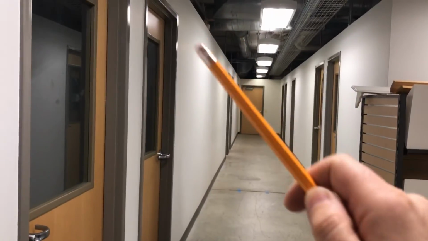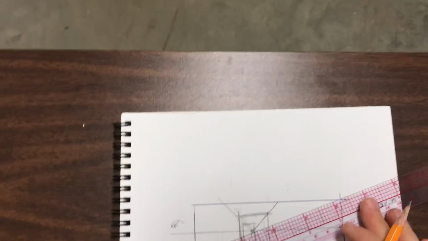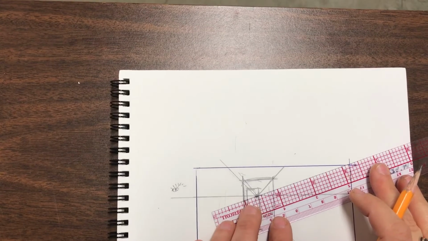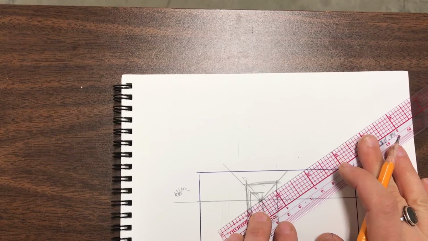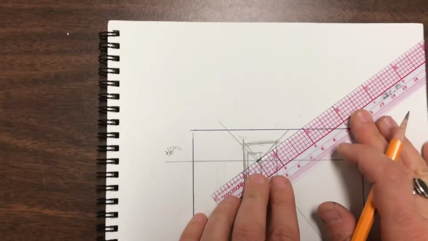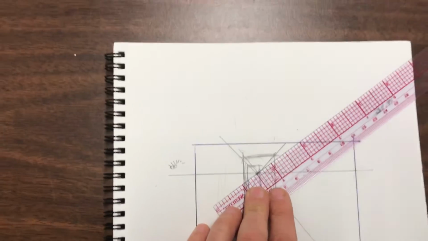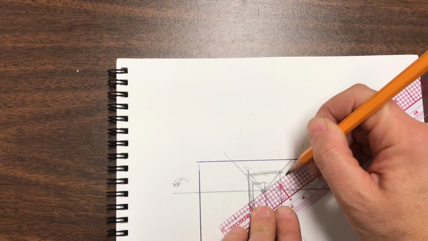Okay, all right. Now let's do the tops of the doors. So I'm gonna anchor on my vanishing point. The doors are above my eye level. The tops of the doors are above my eye level. And they're pretty close to the top of that wall. So I've got my point.